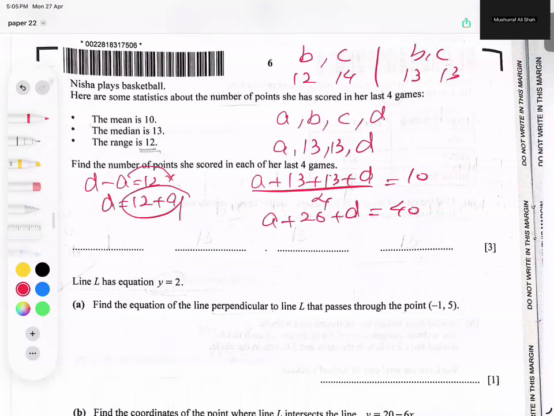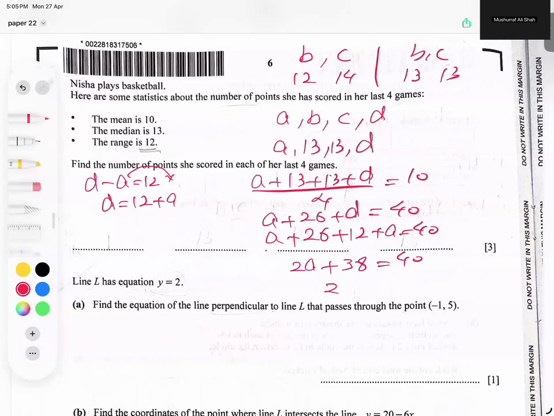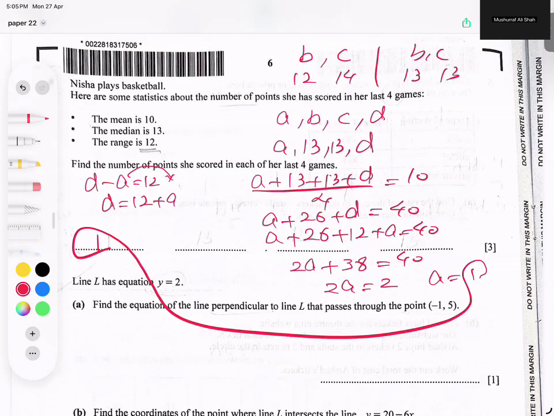And this value of 12 plus A, I'm going to copy it here. So I'm getting A plus 26, plus 12 plus A equal to 40. A plus A gives us 2A. And 26 plus 12, I got what, student? This is becoming 38. Yes, 38. It goes to subtract from there. I got 2A equals 2, and the A value becomes 1. So the first value we're getting here is 1. So this value is 1, confirmed.